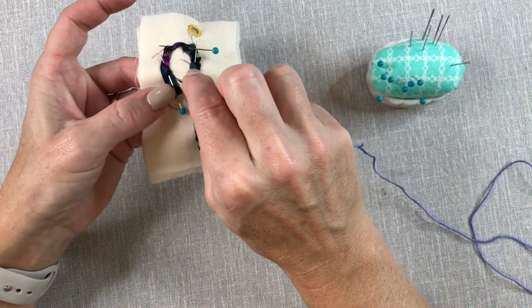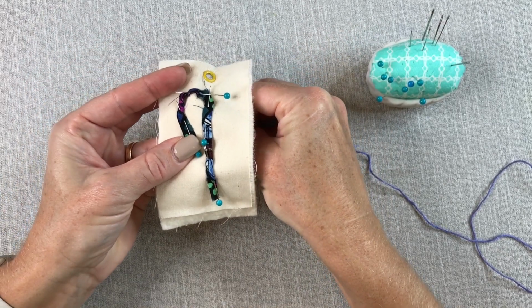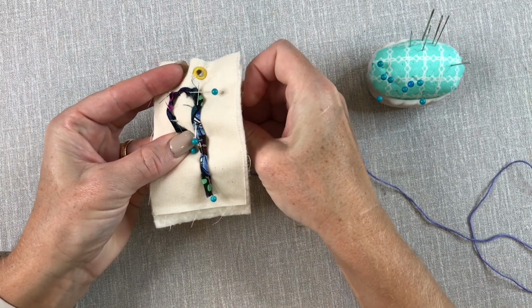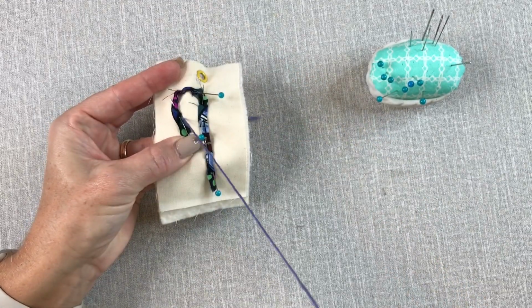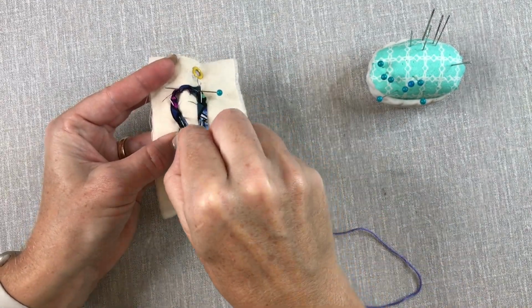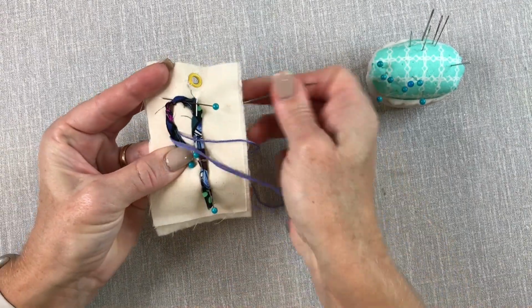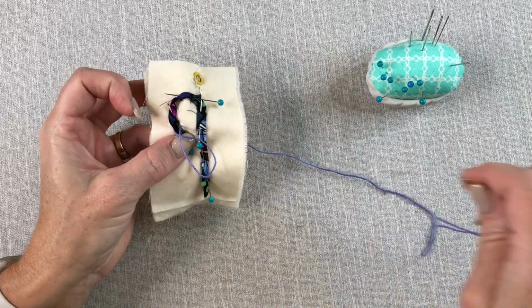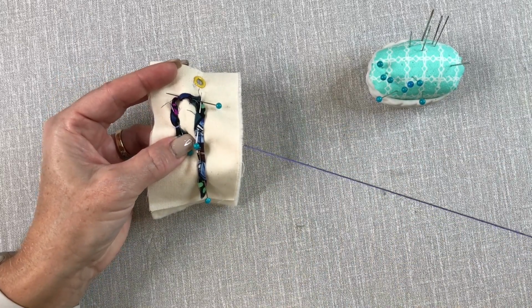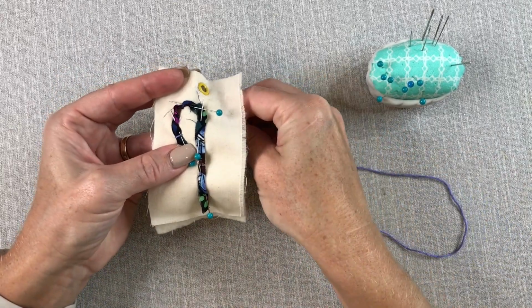I'm going to start over here. I want to come up from beneath my fabric, and I don't want to go through this panel that we added to do the couching to. I want to actually just wrap it around, envelop it with my thread. So I'll make my first stitch, and it kind of holds it together.